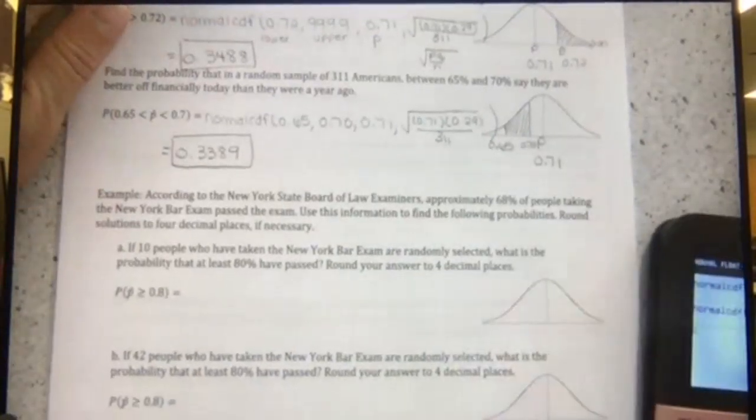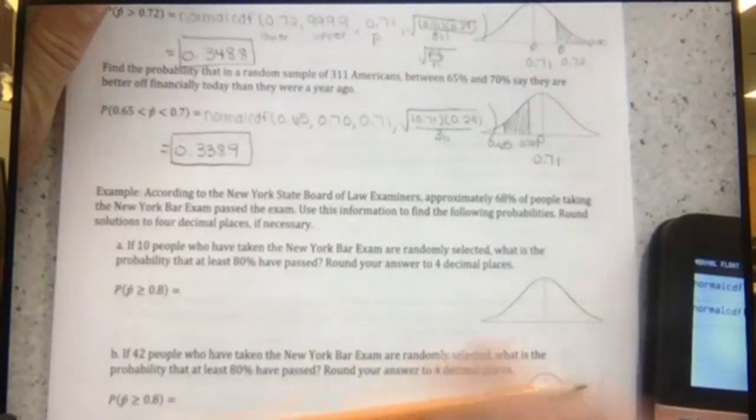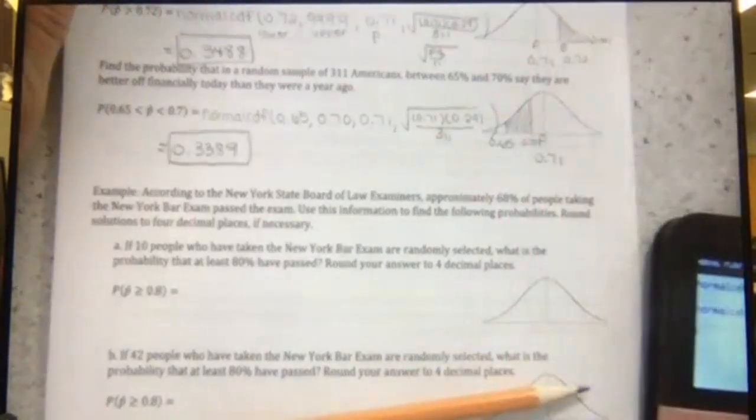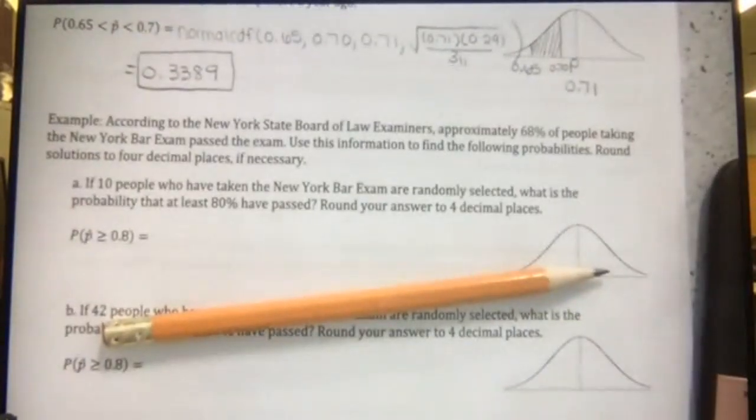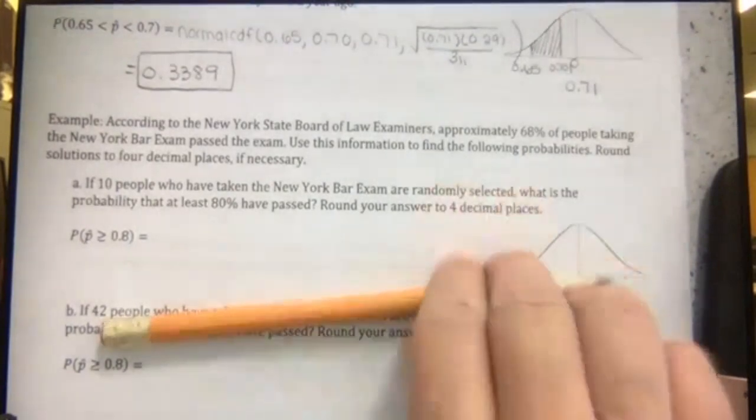So according to the New York State Board of Law Examiners, approximately 68% of people taking the New York bar exam passed the exam. Are you kidding me? This is what it did yesterday. There we go.